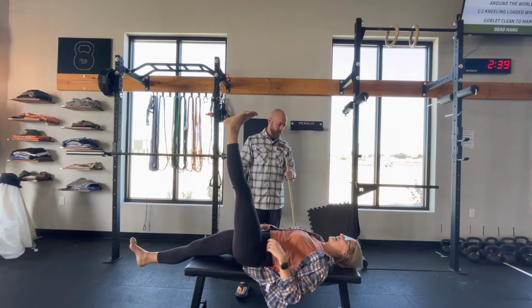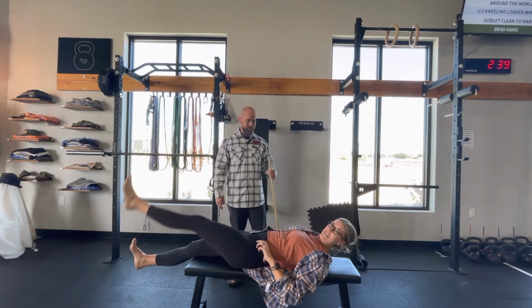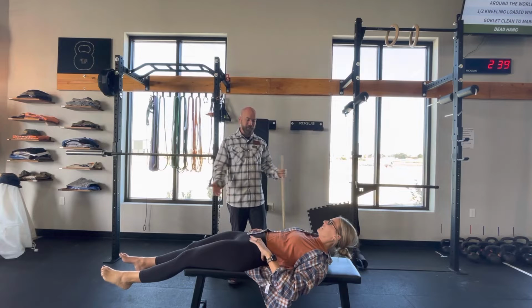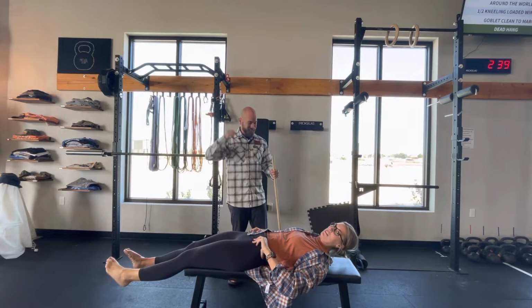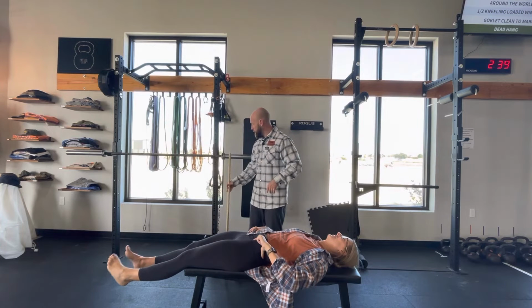Matches the other side. I can't see that. Right? But did you feel it? Yeah. Feel the ease of movement? Yeah. But I seriously full body sweat. Yeah. Okay. So what's the other piece of the hip?